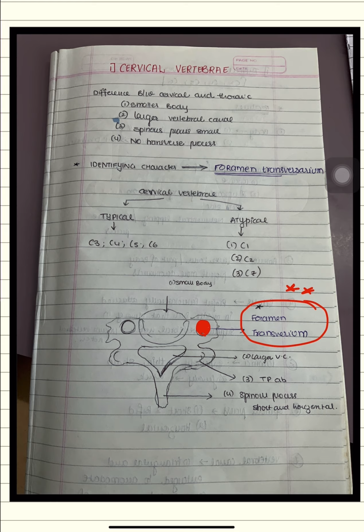The cervical vertebra is differentiated from the thoracic vertebra in four ways. The first one is that the body of cervical vertebra is quite smaller. Then the vertebral canal is quite larger, and the spinous process is bifid, horizontal, and small. Also, one more important feature is the absence of transverse process. So these are the four differences between cervical vertebra and thoracic vertebra.